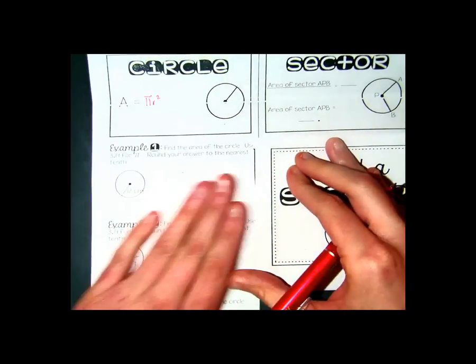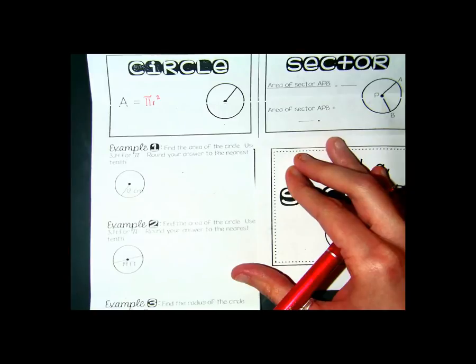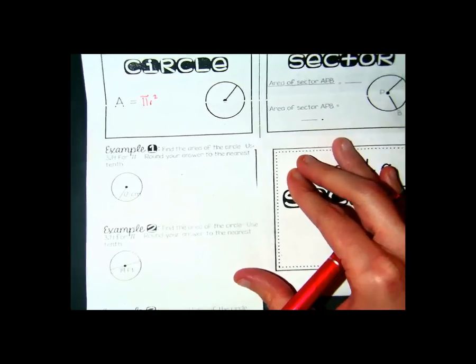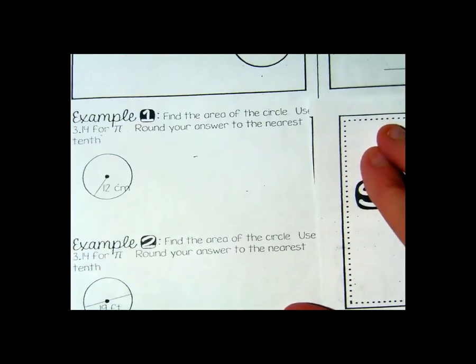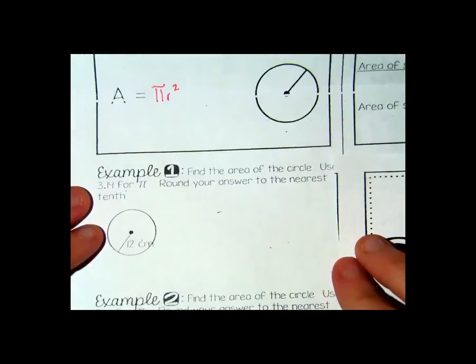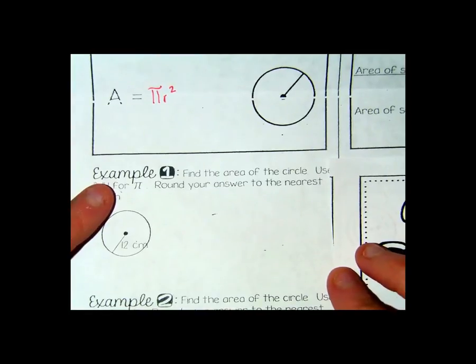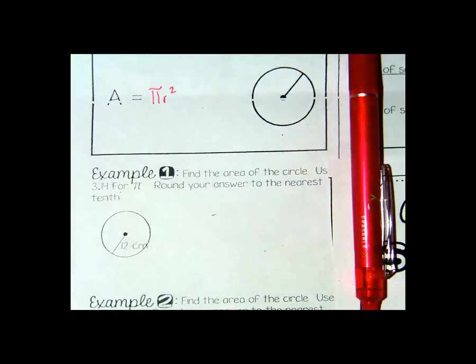So we're going to then open this piece up right here. So pi r squared. All of these, examples 1 through 4, say use 3.14 for pi. So you're going to use 3.14. I'm going to set a timer. I want you to do 1 through 4, because that's a review of what we have done before.